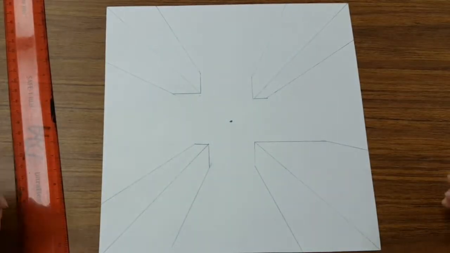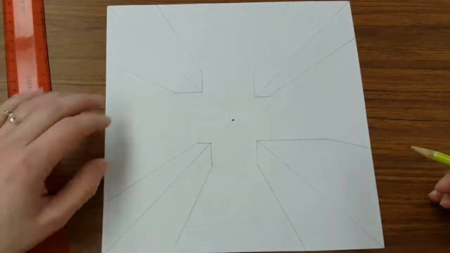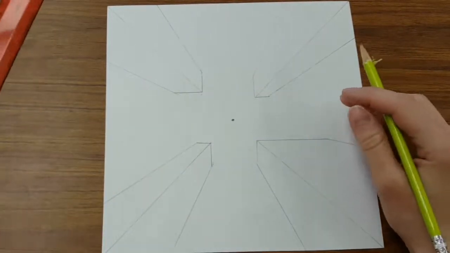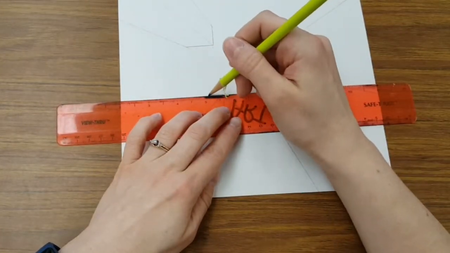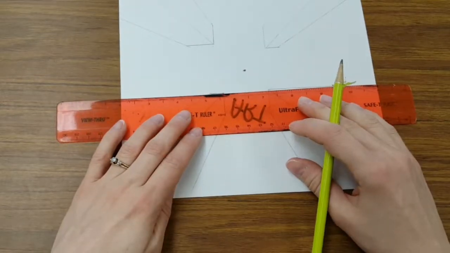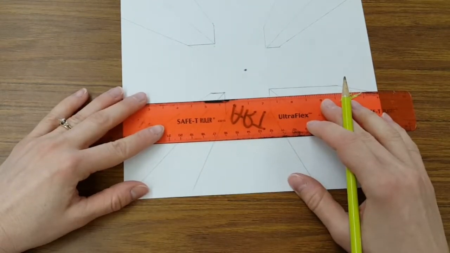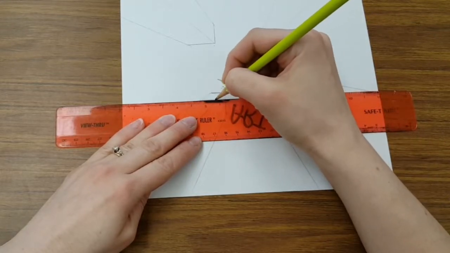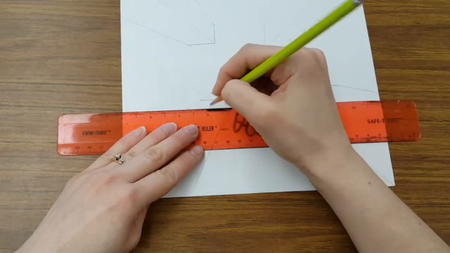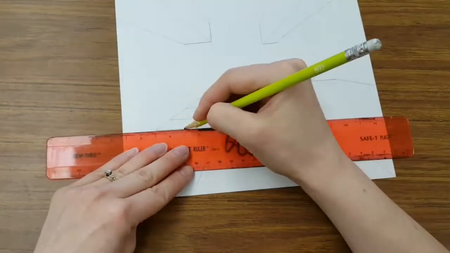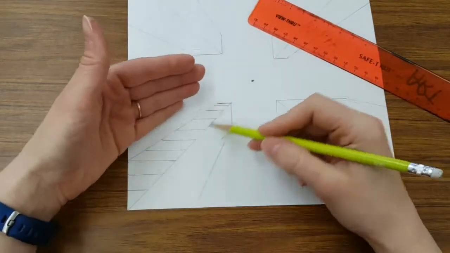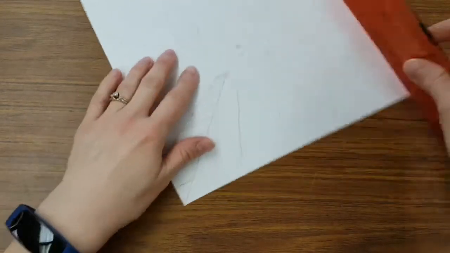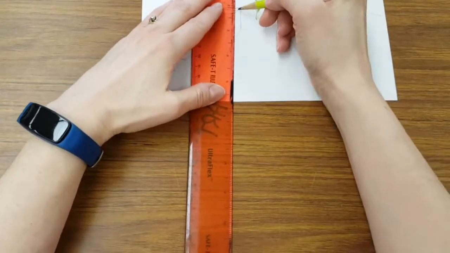Now I've got 4 buildings, and they're not all identical. This is really wide, a couple of the others are really skinny. Next we need to add some windows. So we use this top line of the roof. Make sure your ruler is lined up with it. Scoot it down. So these are parallel. Make a line. Ideally, as you're working, these lines are going to be closer together towards the top and farther apart as you come down. So now we go to the other side.